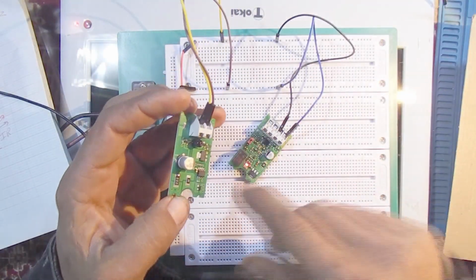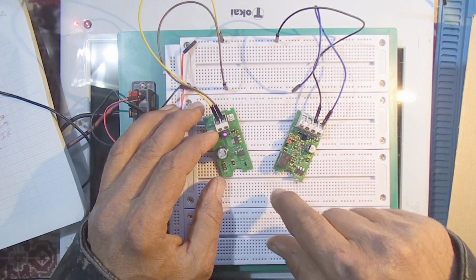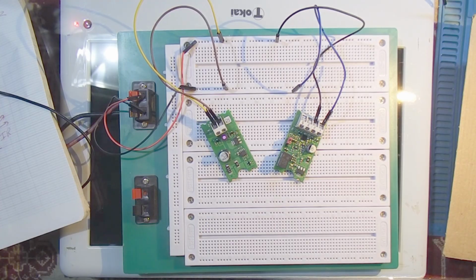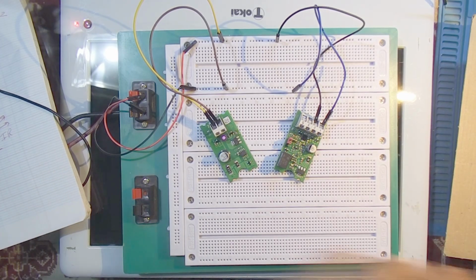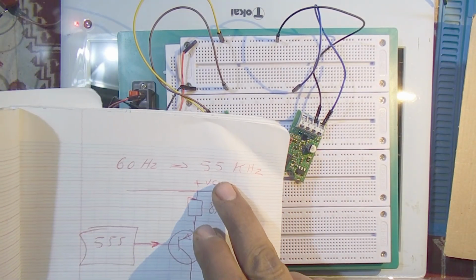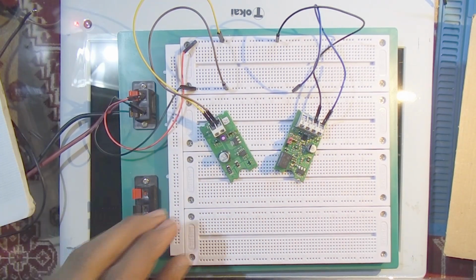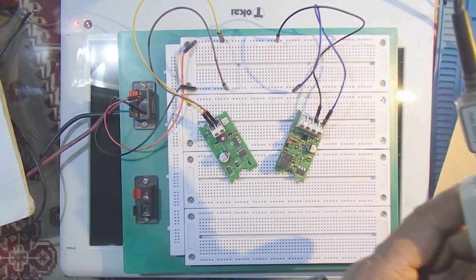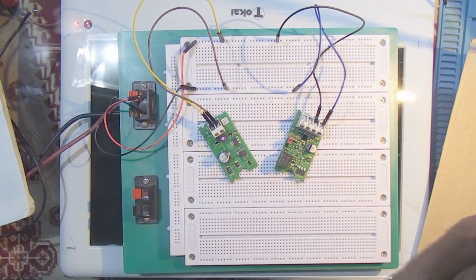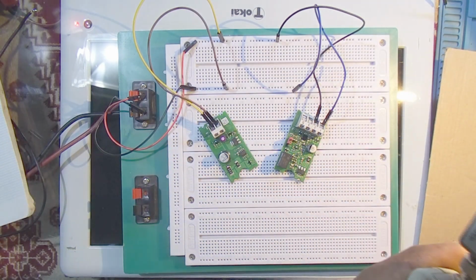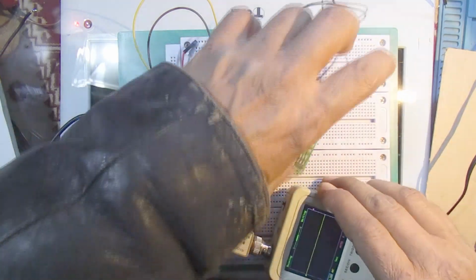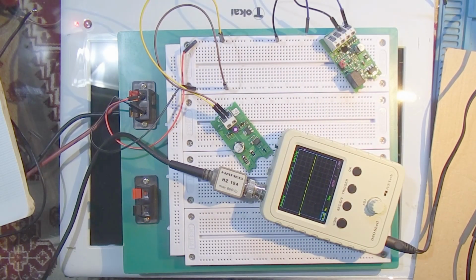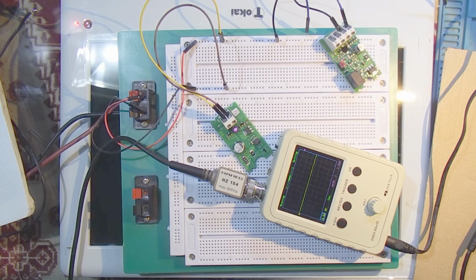Now it works. We will do a test to see the frequency of this transmitter. We find that this receiver works from 60 Hz to 55 kHz. Now we will try to measure the frequency. I will use the tiny scope. I will grab my tiny scope to see the signal. So this is our tiny scope. We will see.